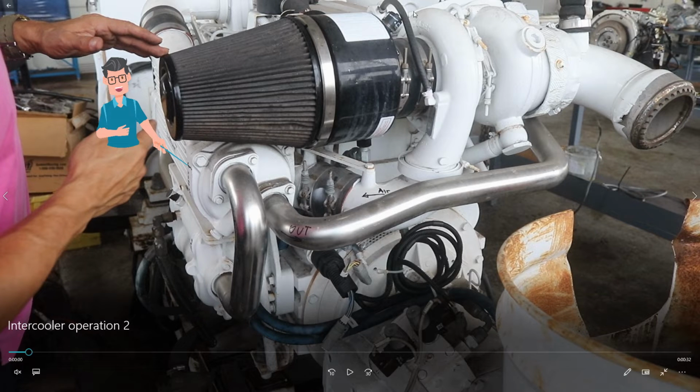Let me refresh something. This is the cold side. The temperature in this area is ambient temperature, and the other side is the hot side. The turbine in the hot side receives the speed of the exhaust gases. The turbine in the hot side is spinning around 15,000 RPMs, and the excess of exhaust gases goes out here.